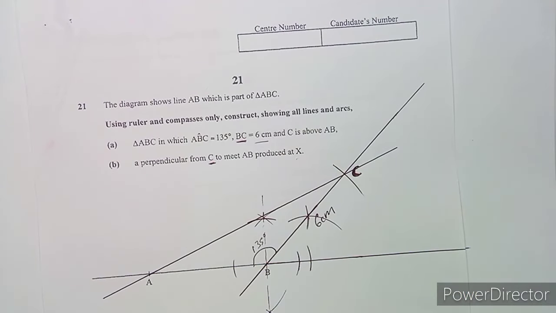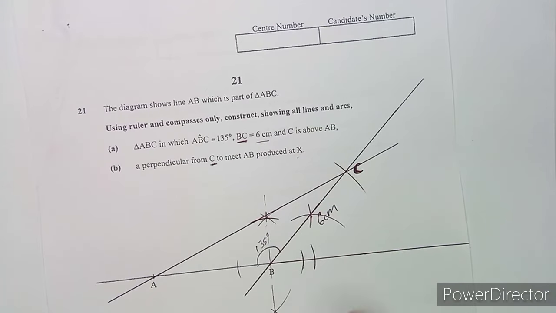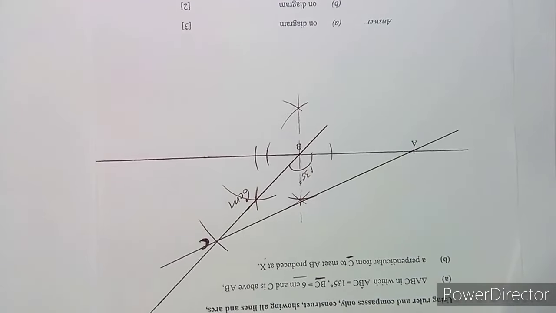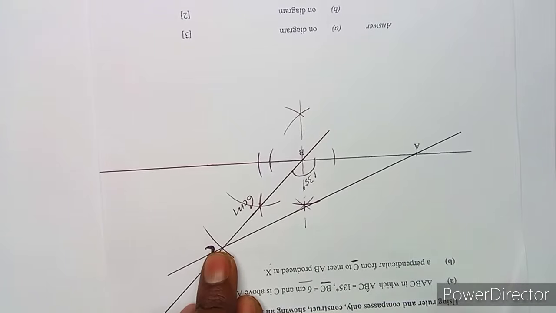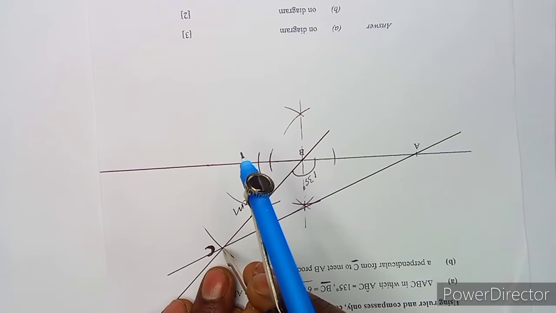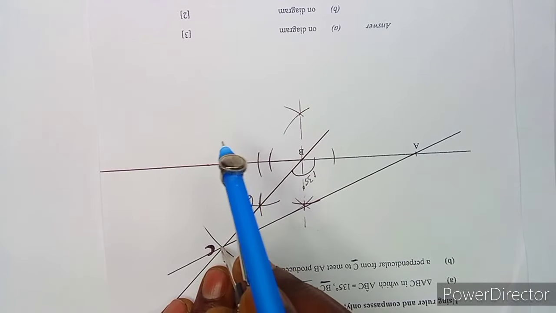Okay, then for you to construct the perpendicular from a point, this is what you're going to do. So guys, take note, this is our C and this is our AB. So I can shift this. Okay, let's rotate our paper 180 degrees. Okay, so we have rotated our paper, which means this is now our C and this is our AB. Okay, so this is what I'm going to do. At point C, you're going to step at point C here.